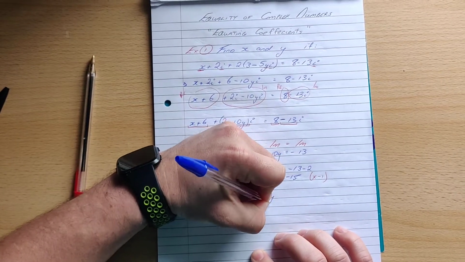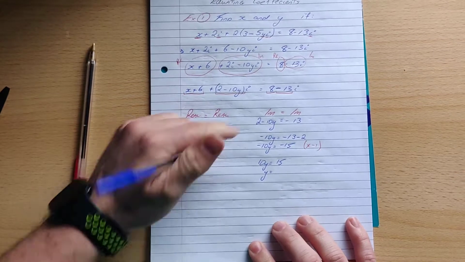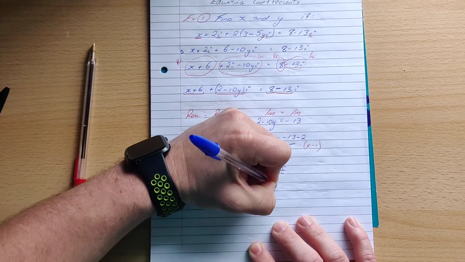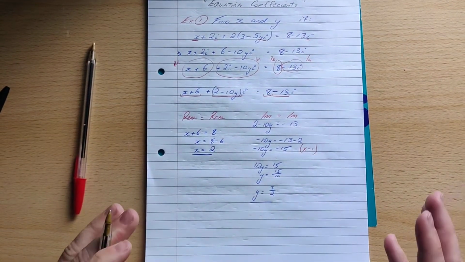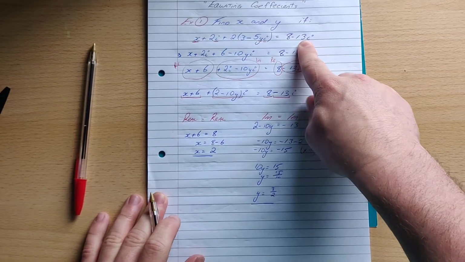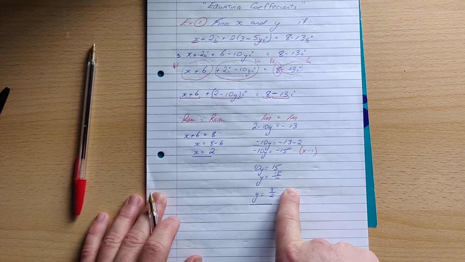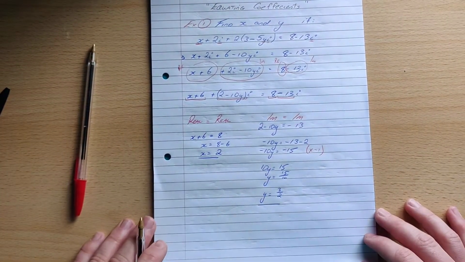So you get 10y equals 15, and just through division, y equals 15 over 10, y equals 3 over 2. So there's my two answers. So from one equation, I've created two equations from my knowledge of complex numbers. Reals equal reals, imaginary equals imaginaries.